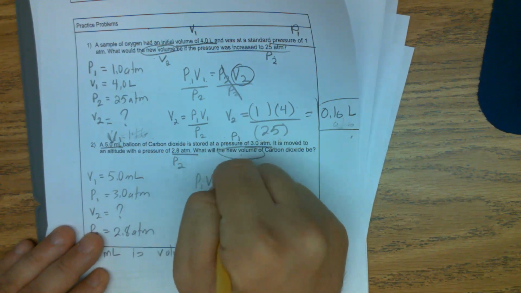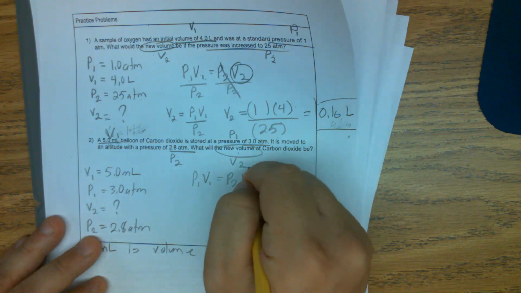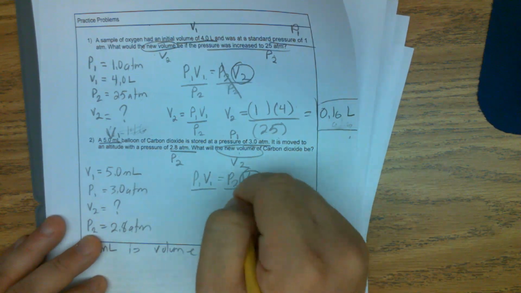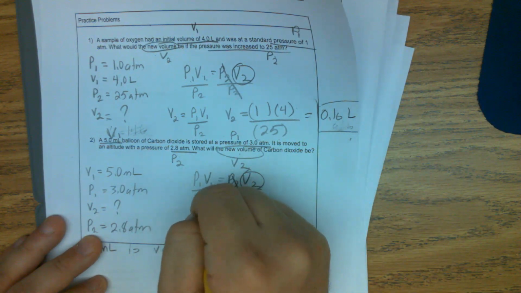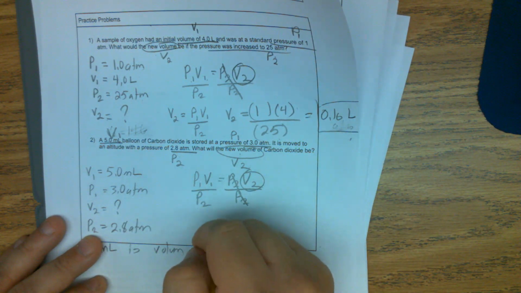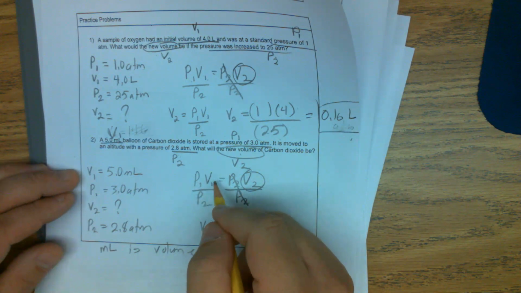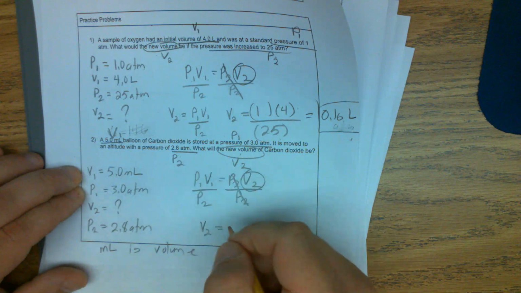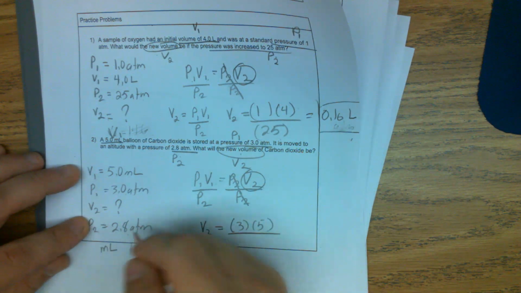P1V1 equals P2V2. We want to solve for V2. So we're going to divide both sides by our pressure. So P2 is going to cross out. So this goes away. So we'll get V2 is our P1 times V1, 3 times 5 divided by P2.